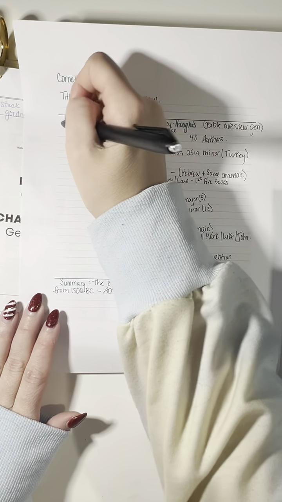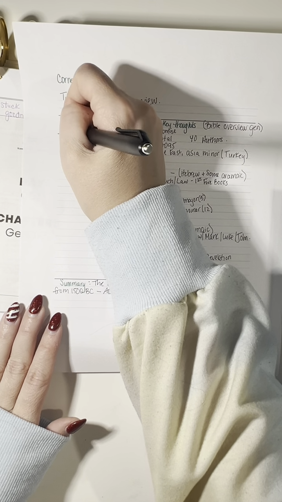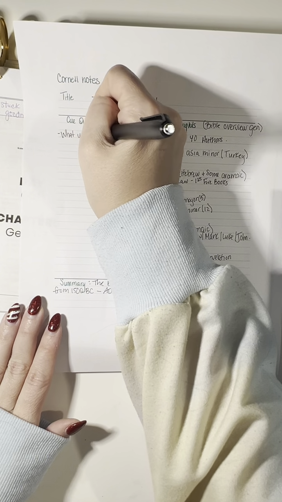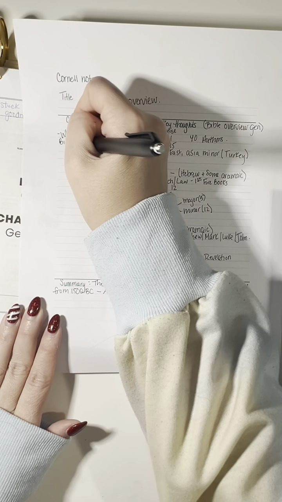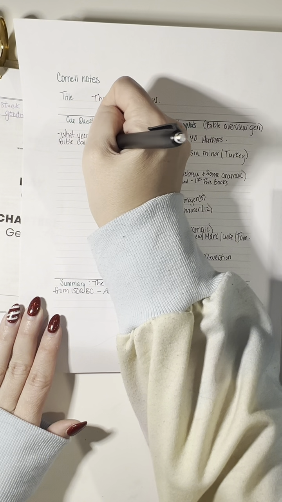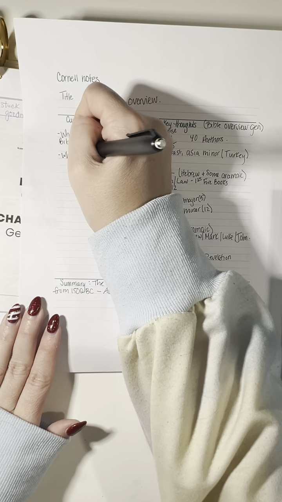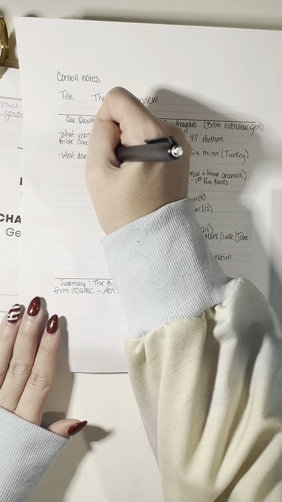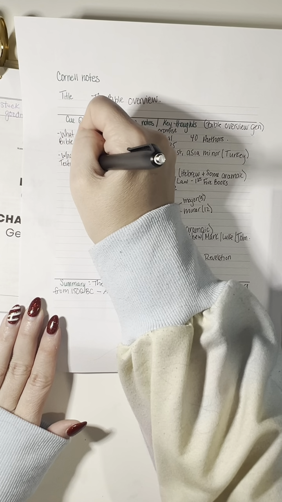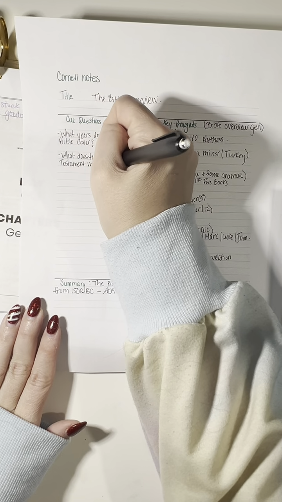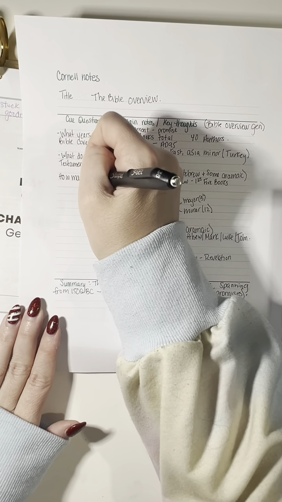So some of the more basic questions could be, what years does the Bible cover? What does the word testament mean? How many testaments make up the Bible?